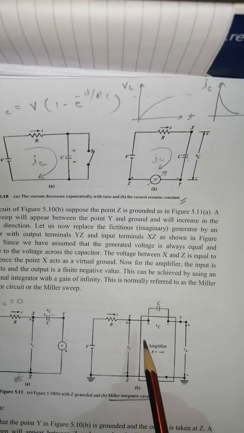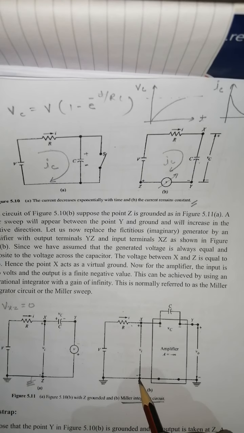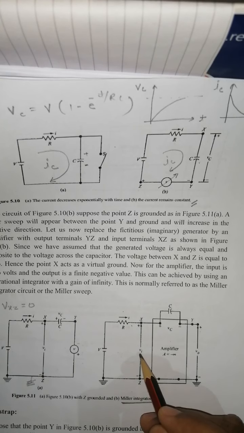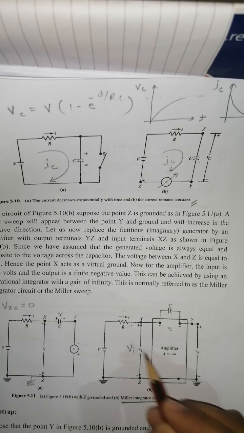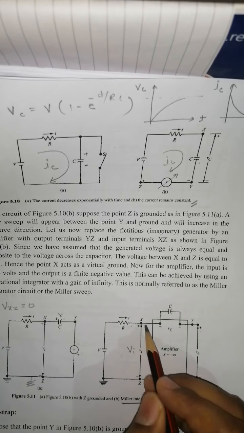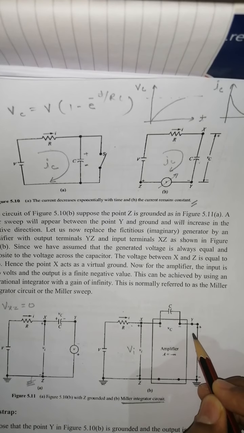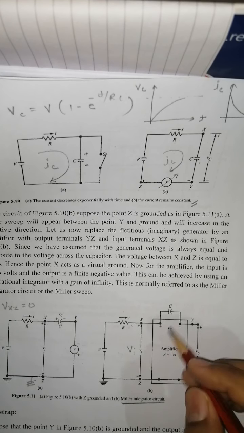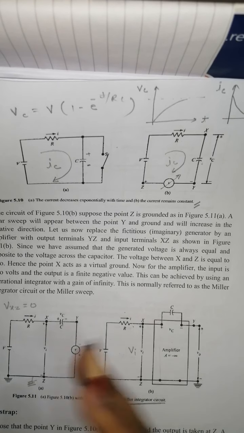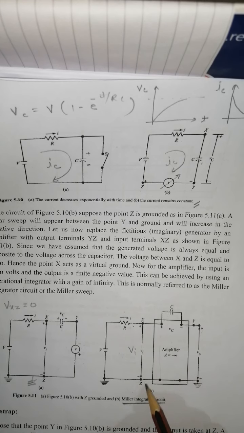Now see, what is the circuit? We have a point X and point Z. This is the input section, so we mark the input voltage here between X and Z. Through resistance R, we are charging this capacitor. This capacitor is bridged between the input section and the output section. Up to here is the input section, and between Y and the grounded terminal Z, this is the output section.